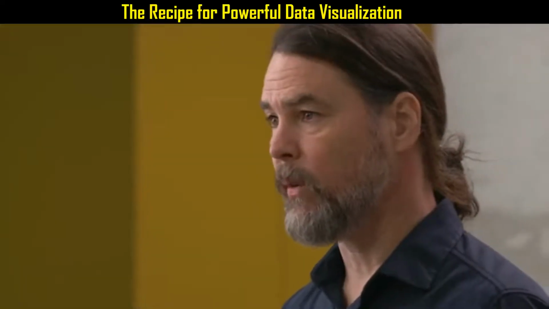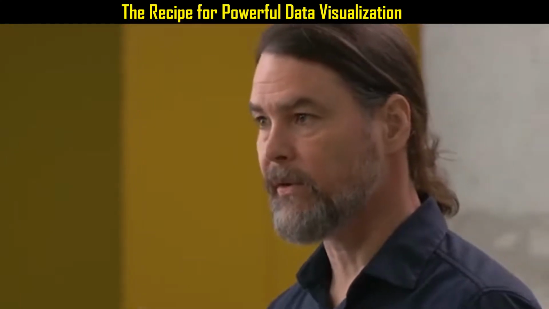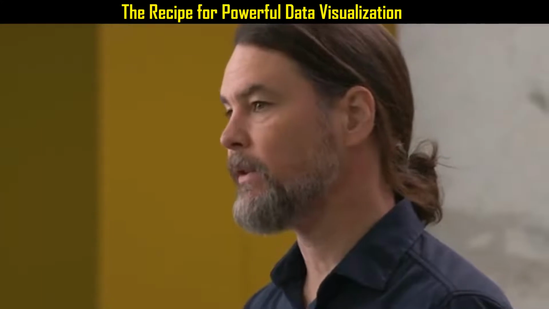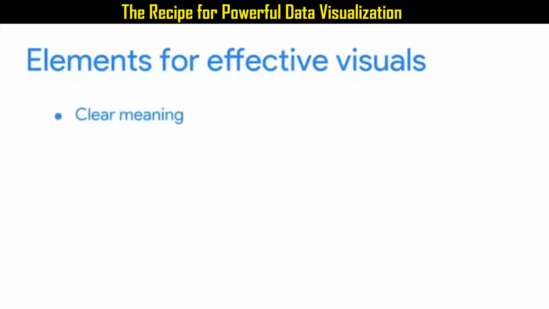Visual journalist Donna Wong proposes that effective visuals, like the data viz we've been discussing here, have three essential elements. The first is clear meaning. Good visualizations clearly communicate their intended insight. The second is a sophisticated use of contrast, which helps separate the most important data from the rest using visual context that our brains naturally look for.